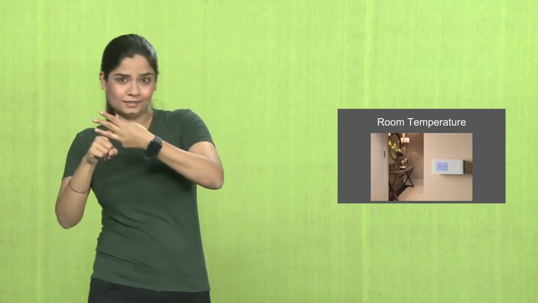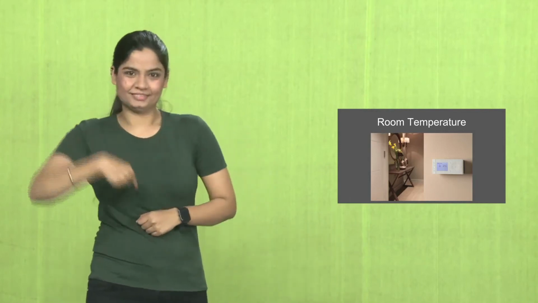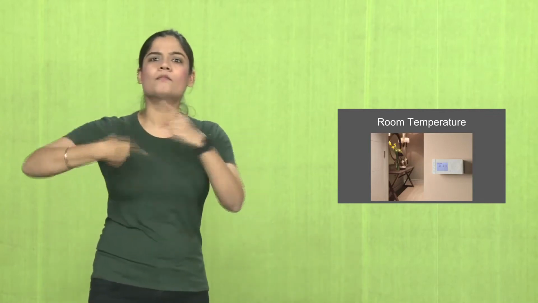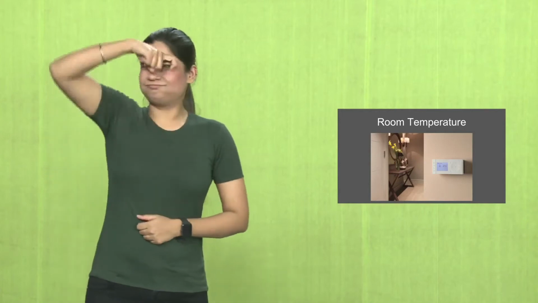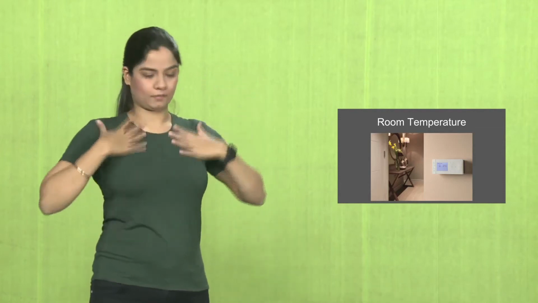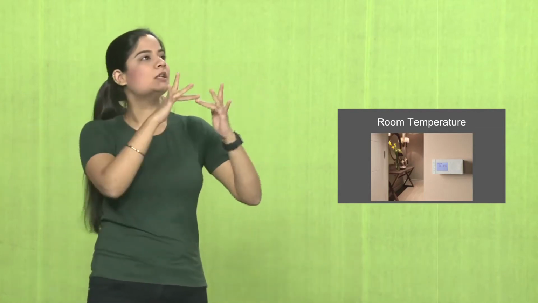Room temperature. The temperature of a room, the comfortable temperature. Let me explain how. For example, when it's windy and it's cold, the room also gets cold a little. So a heater helps us in maintaining the room temperature, the normal temperature that is suitable for our body. Or when it's too hot and we are sweating, we turn on the AC. It provides the right kind of room temperature that suits our bodily needs. So that is room temperature.